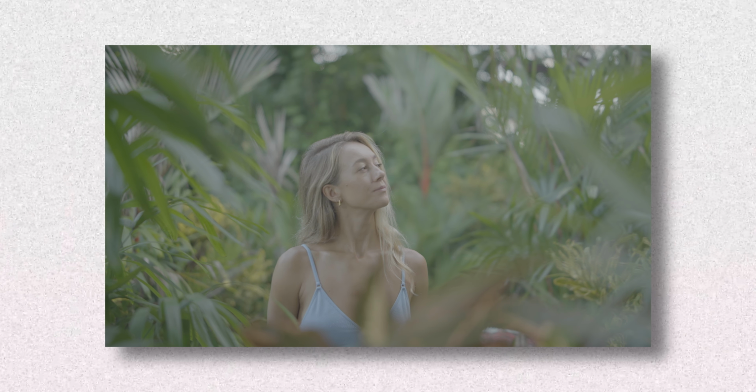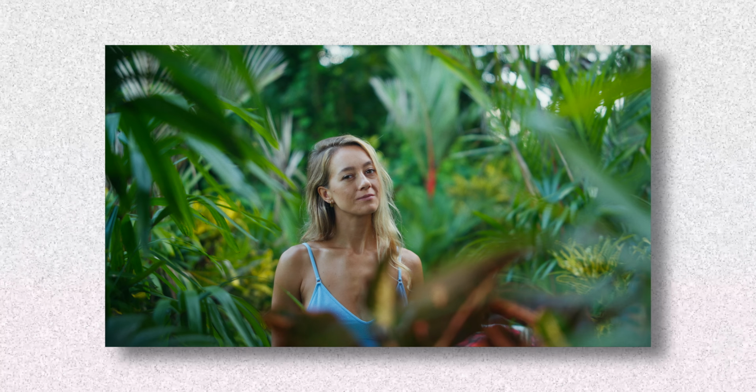If we turn all of these nodes off, this is what we started from, and this is where we are now. The image looks way better and I'm pretty happy with the way it looks, and I'd be happy to use this in any of my videos, honestly.